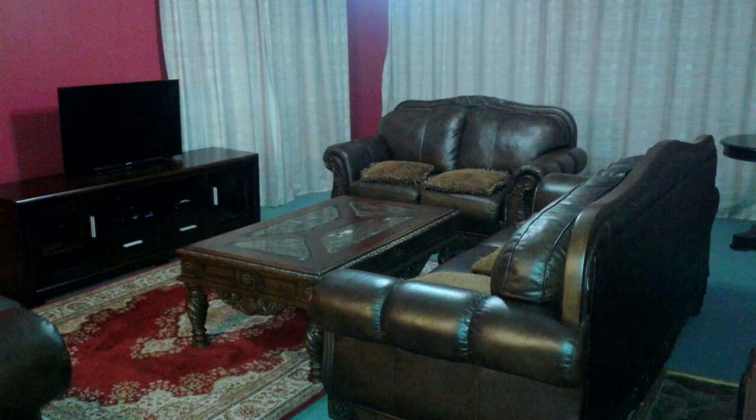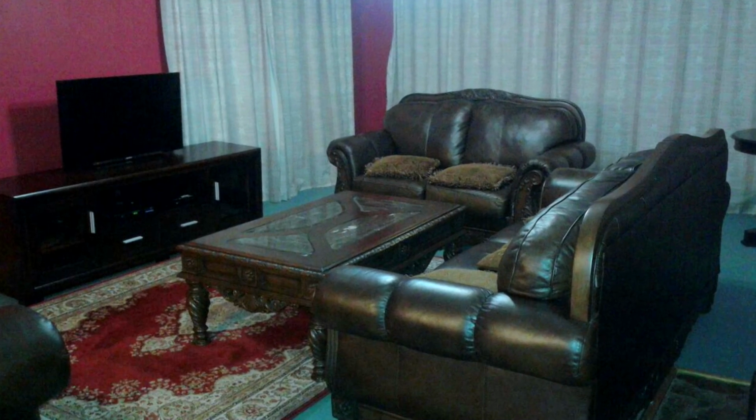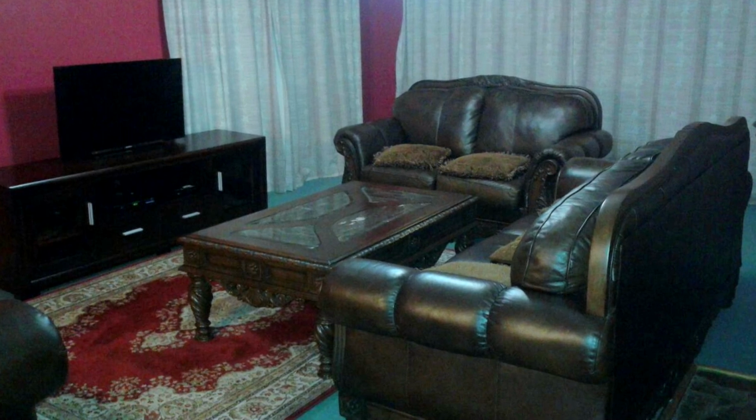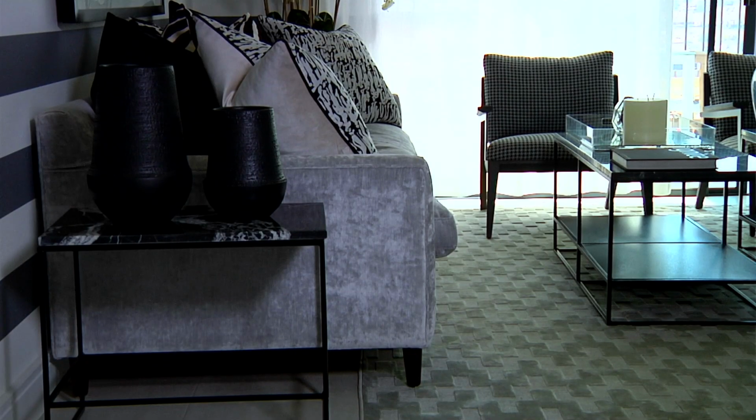I would move the rug closer to the couches, so both legs of those couches must be resting on the rug. And both legs, yeah? And that's a way to center a room. As you can see with this room, we've centered the room, and it will anchor the room.